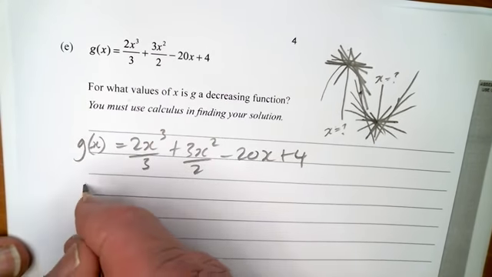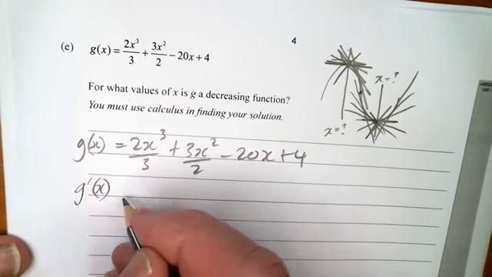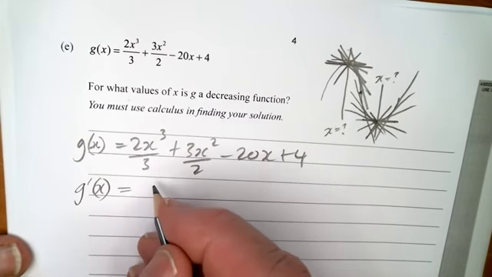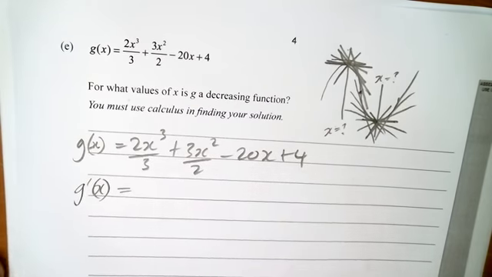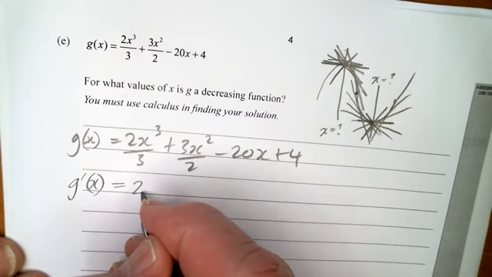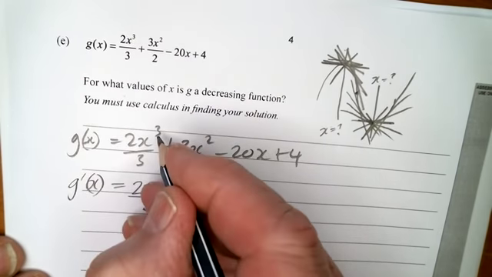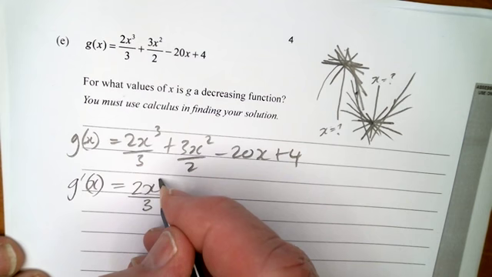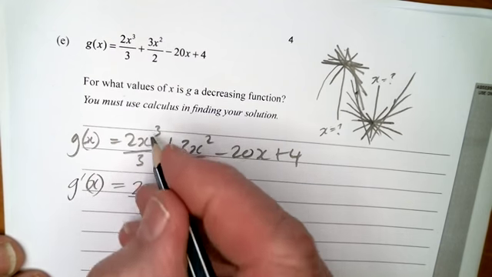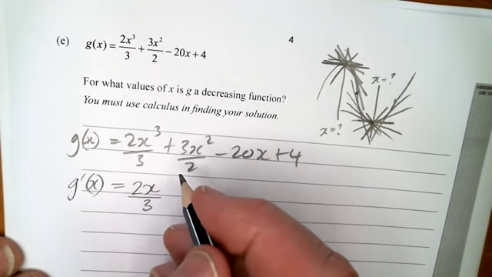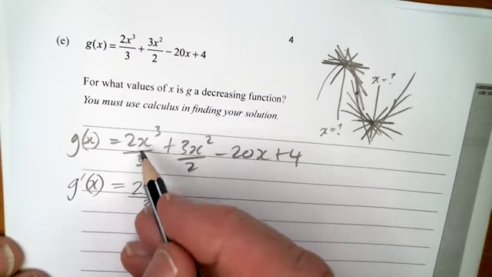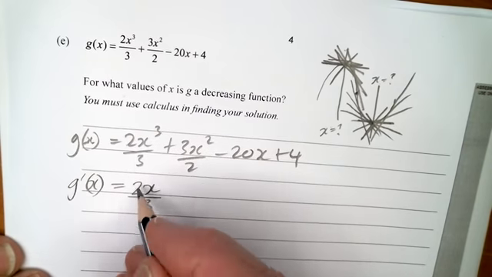So here we go. g dash x, or g prime x, is equal to, and I'm going to write this out and differentiate as I go. So I'm going to have 2x on 3, but I'm going to decrease the power by 1. So it's going to be 2 times 3 is 6.